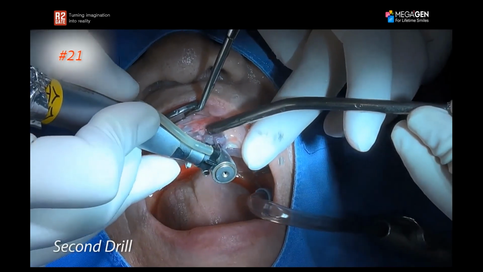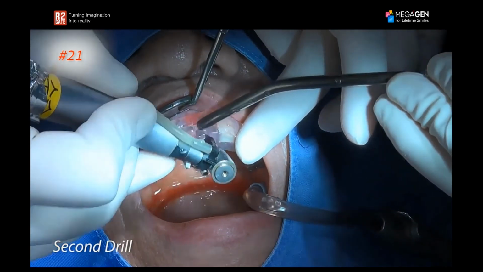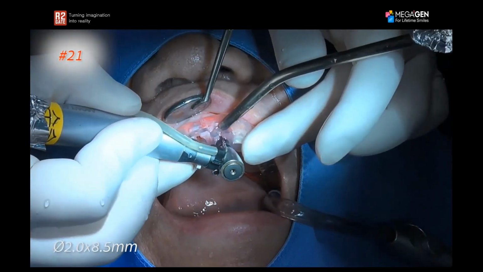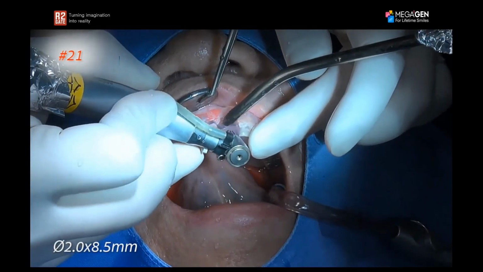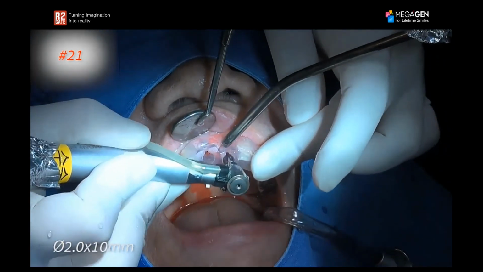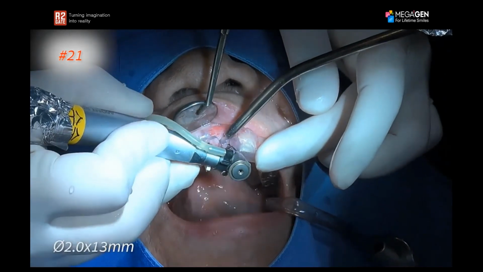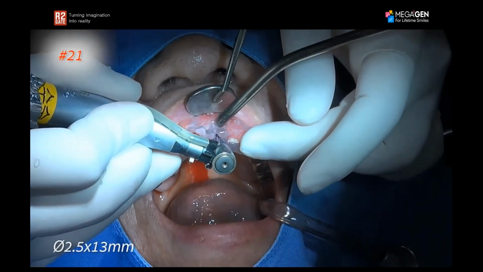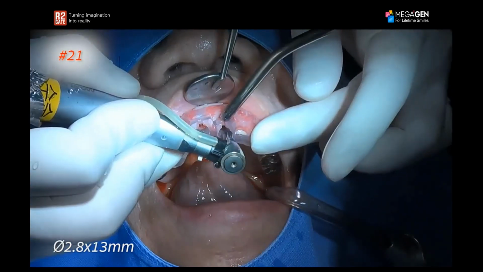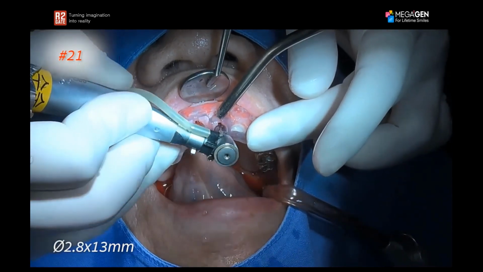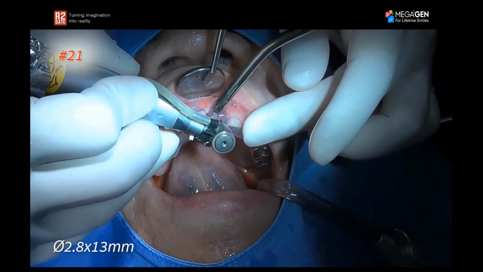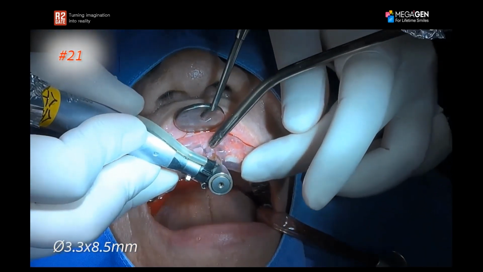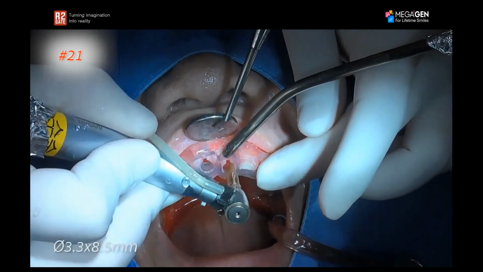After the initial drill, we'll use the second drill, and then I'll start to use my standard drills. I'll start with the shortest and the narrowest drill, which is 2.0 by 7, and then I'll increase the length to 8.5, then 10 millimeters, and then I'll increase the final length to 13 millimeters, which is the final length. After reaching the final length, I'll start to increase the diameter. So I'll start with 2.5, 2.8 millimeters by 13, and then I'll use my 3.3 by 8.5 to do what we call a segmental or step back osteotomy.